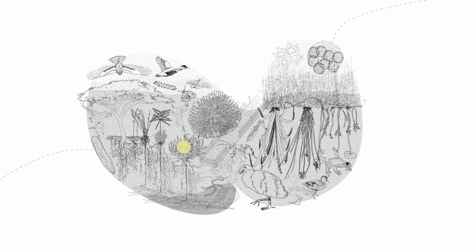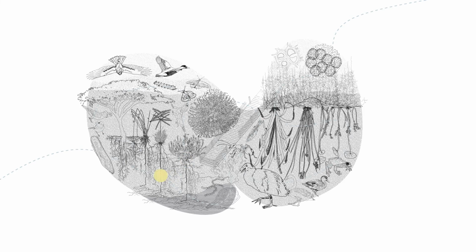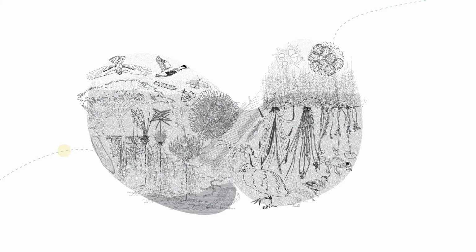In the end, the wetland creates a refuge for reparation, welcoming diverse species to coexist and thrive.